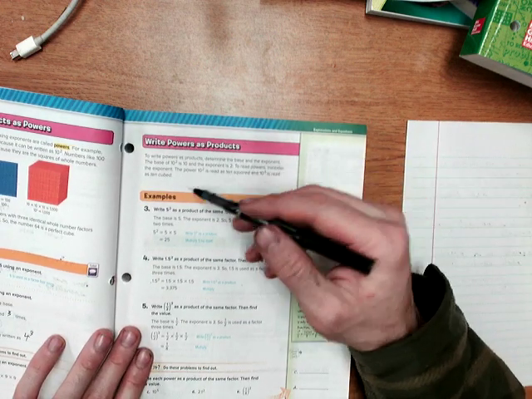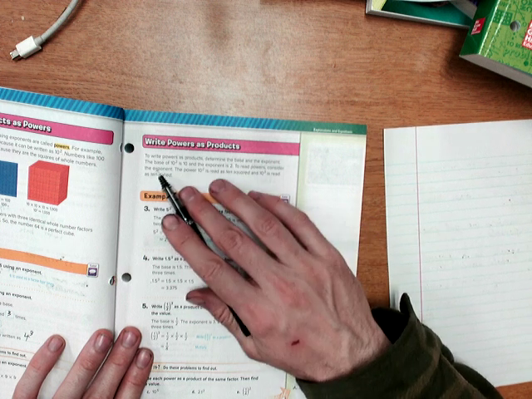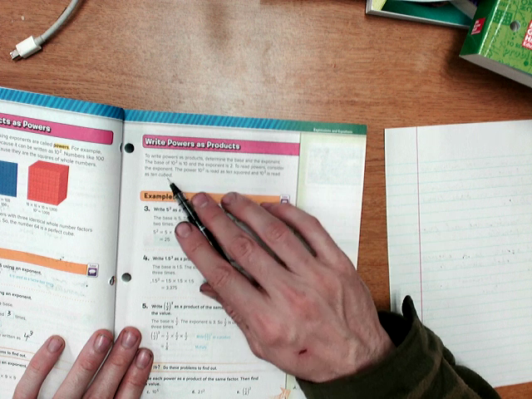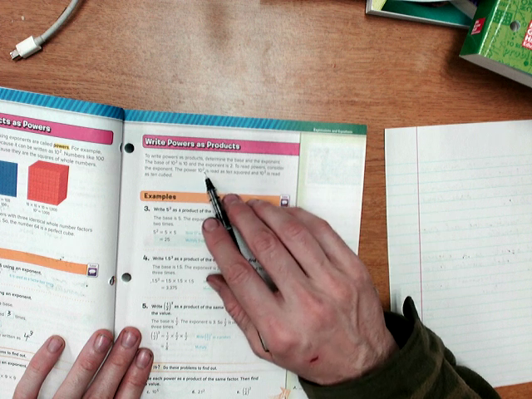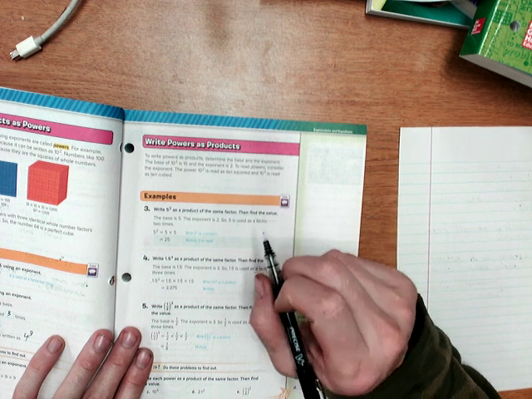Writing powers as products. To write powers as products, determine the base and the exponent. The base of 10 squared is 10 and the exponent is 2. To read the powers, consider the exponent. The power 10 squared is read as 10 squared and 10 to the 3rd is read as 10 cubed.